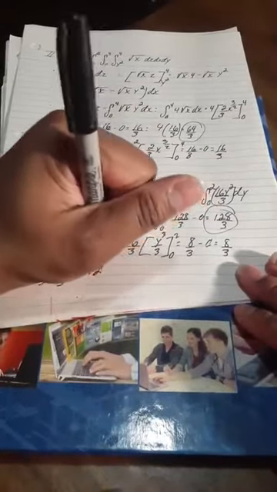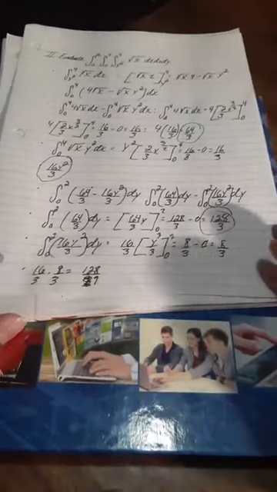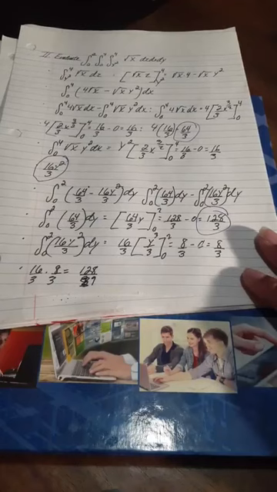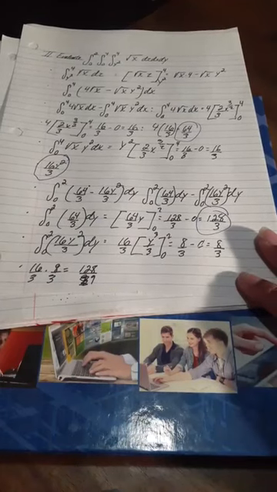Again, we're going to get 128 over 9, excuse me, 3 times 3 is 9. Sorry about that. And so essentially all we have at this point is 128 over 3 minus 128 over 9.